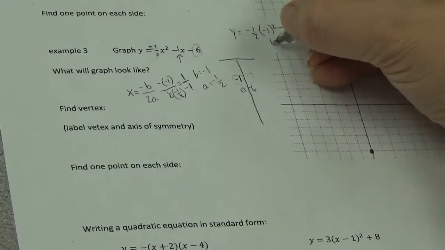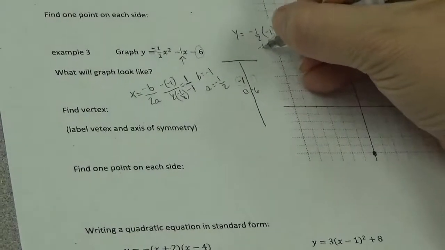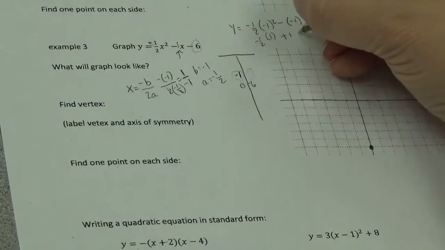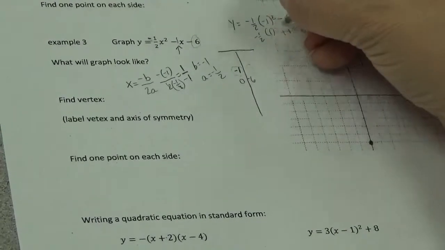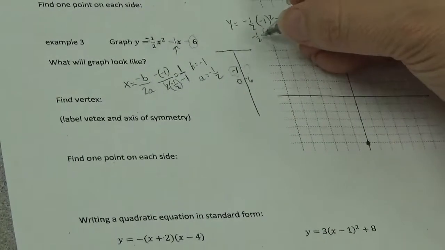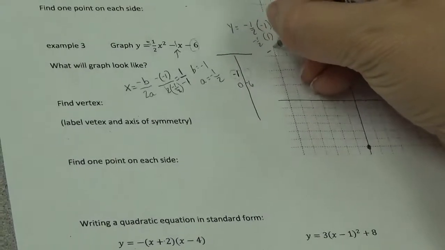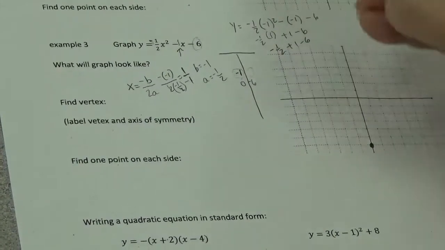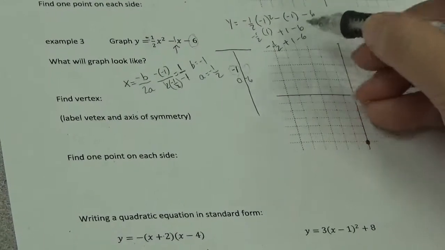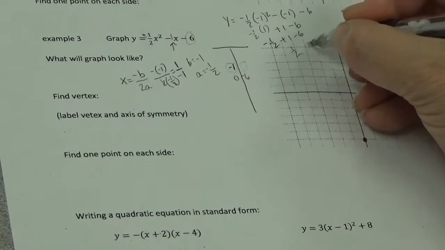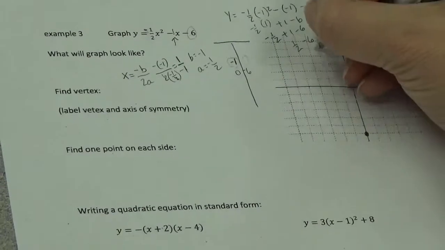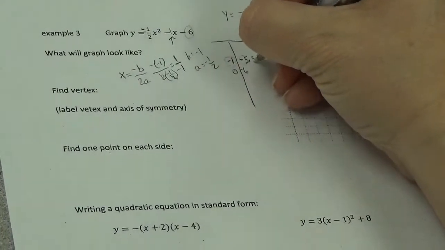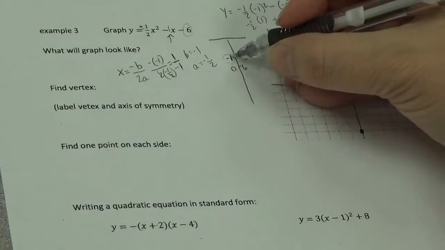-1 squared is 1. And the opposite of -1 is +1. And you're welcome to use your calculator on this if you want to. -1/2 times 1 is -1/2. -1/2 plus 1 minus 6. -1/2 plus 1 is +1/2. +1/2 minus 6 is -5.5. So this is the vertex.